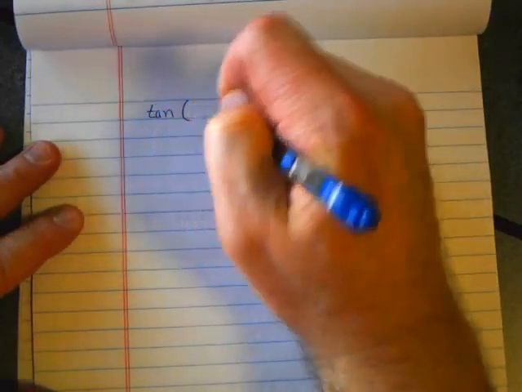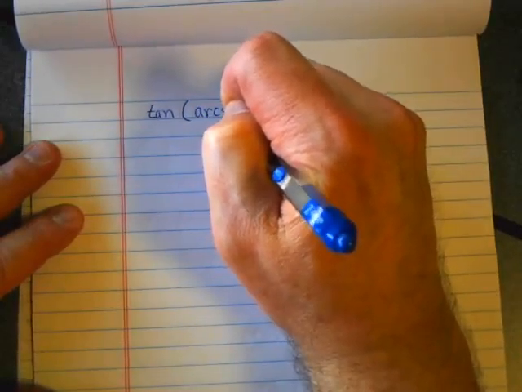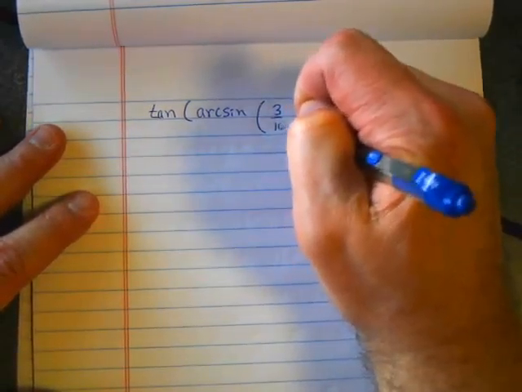Tangent of arc sine of what? I can't use 10 over 3. How come I can't use 10 over 3? It would be undefined. It would be a very easy answer. How about 3 over 10? 3 over 10 I can use. I can use any number between -1 and +1. I'm going to use 3 over 10.